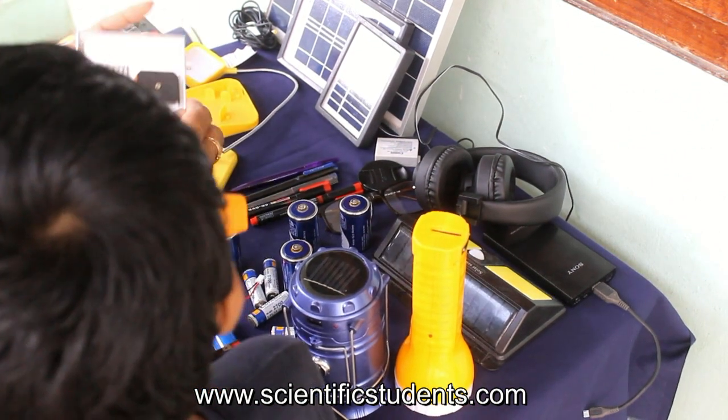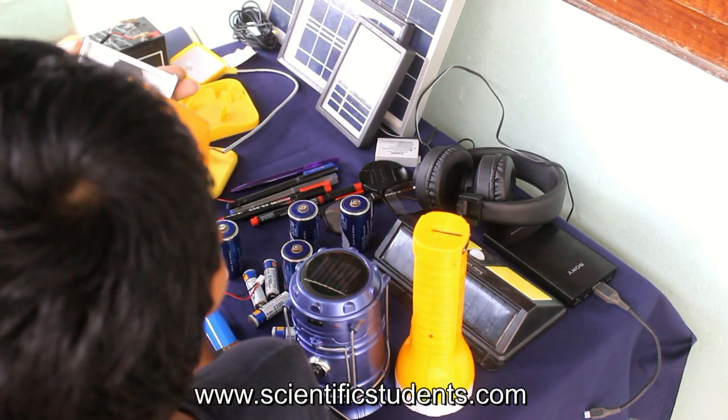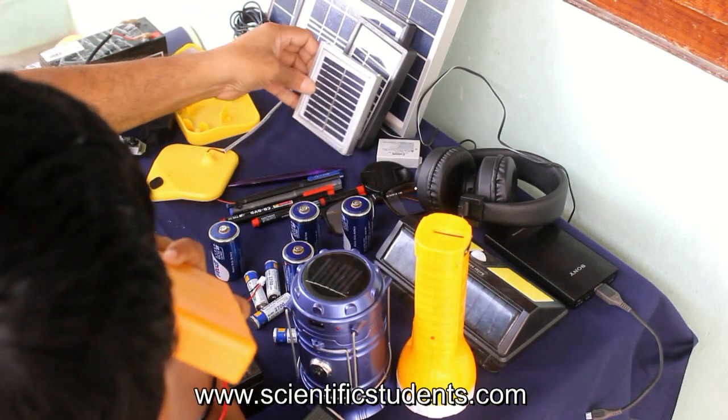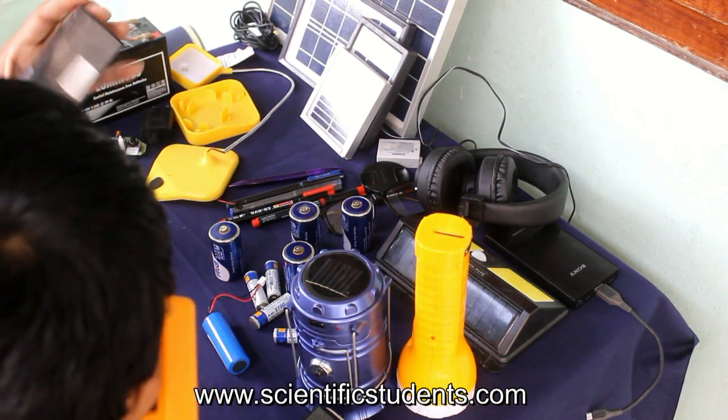Now shall we check this one? How much power can it give? I have to open it up and check the voltage here. Okay, now this is also nice. Now let us go to this, the rechargeable battery.